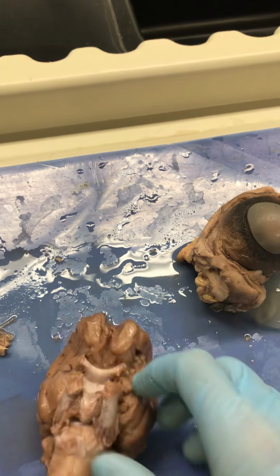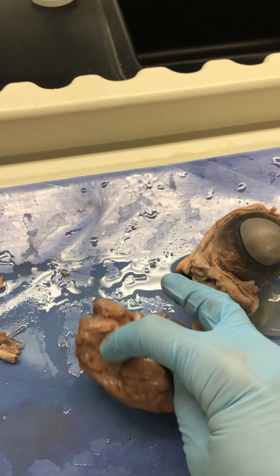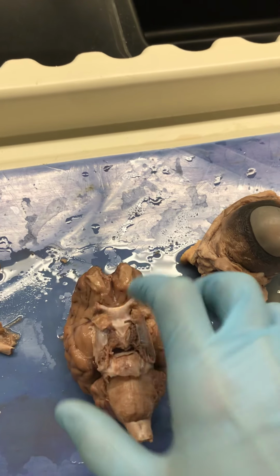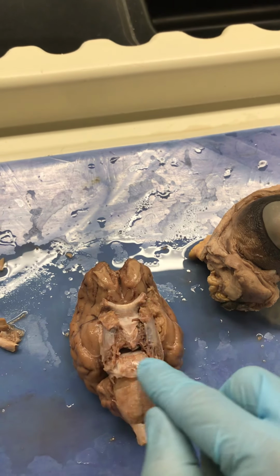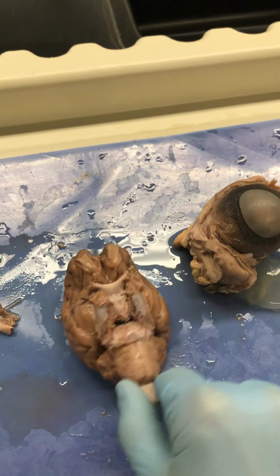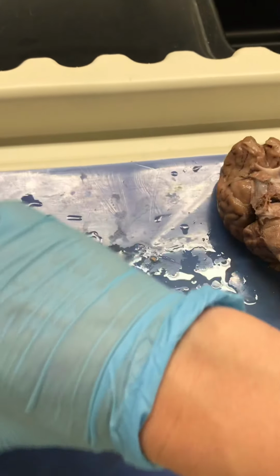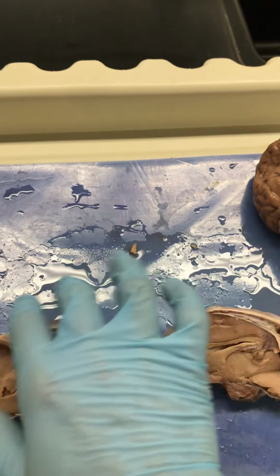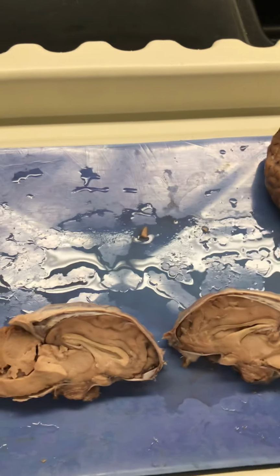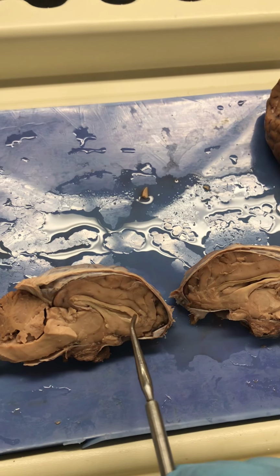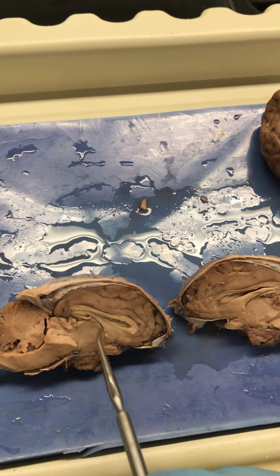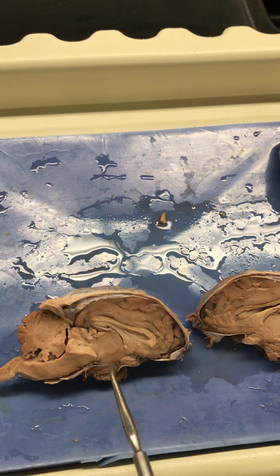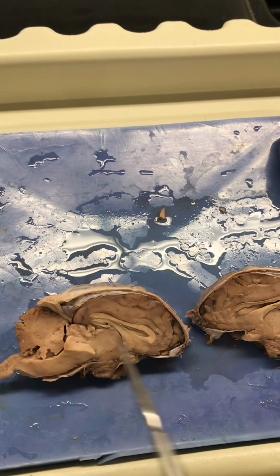Olfactory bulbs, olfactory tract, optic chiasm, optic nerves, pituitary gland, trigeminal nerves, pons, medulla oblongata, spinal cord, dura mater, that meninges there, corpus callosum, right here, fornix, ventricle and septum pellucidum, thalamus, hypothalamus, pituitary gland.